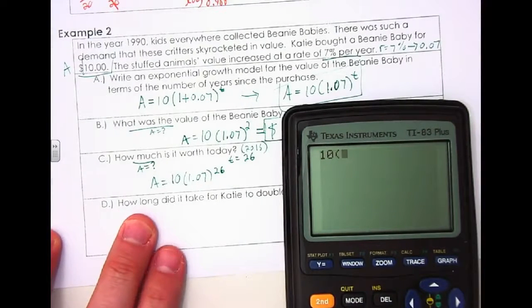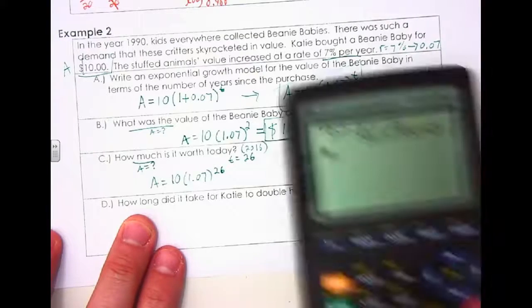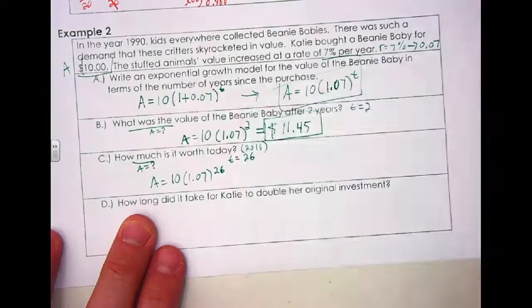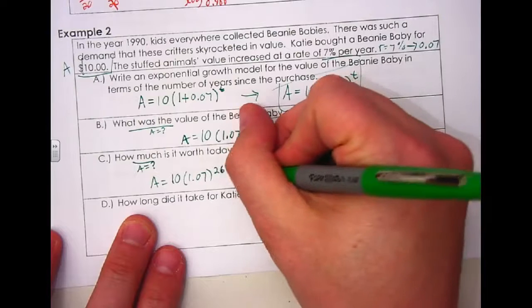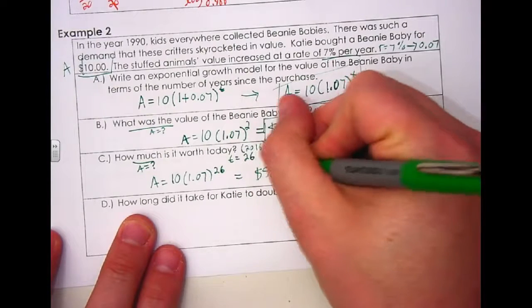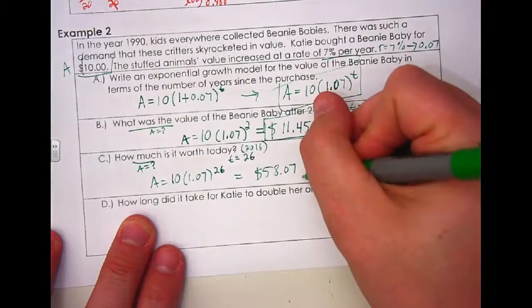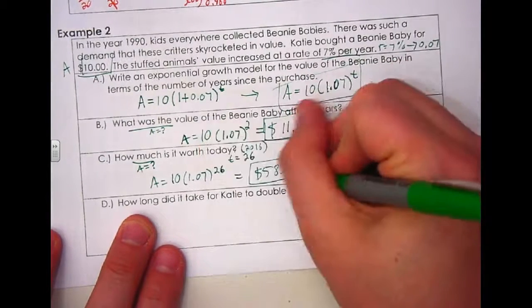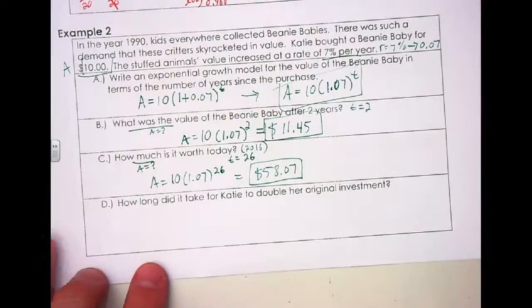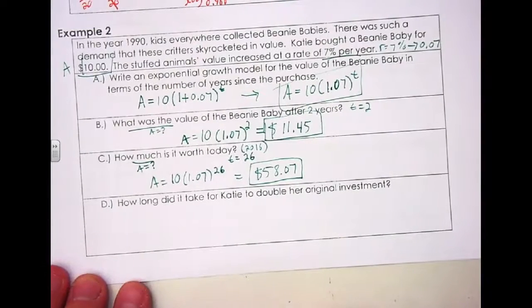So I don't have this one calculated out already, so we'll do it together with our calculator here. 10 times 1.07 raised to the 26th power. Huh. Well, Beanie Baby is worth a little bit of money. It's now worth $58.07. Not paying for college still, but it's increased in value a bit from $10.